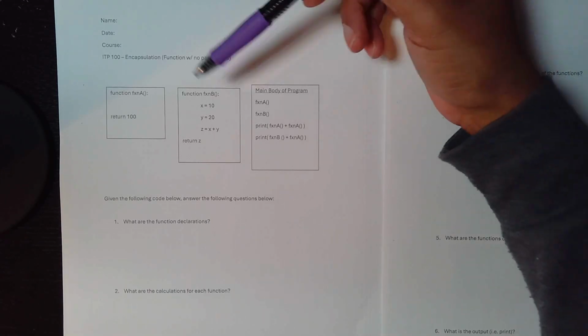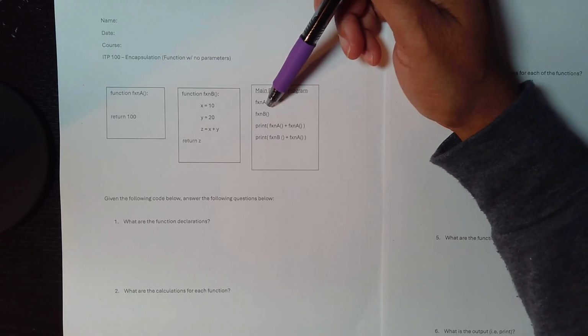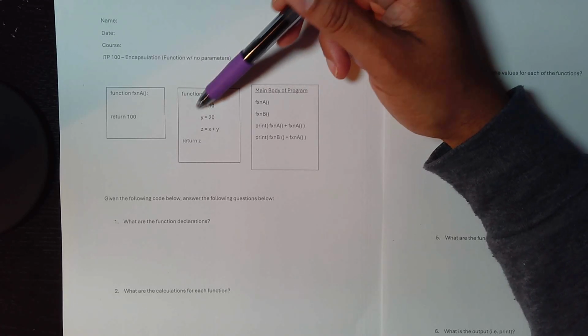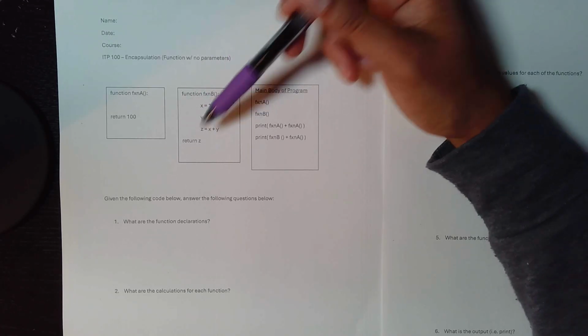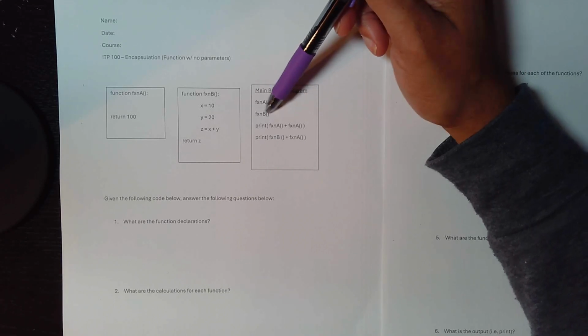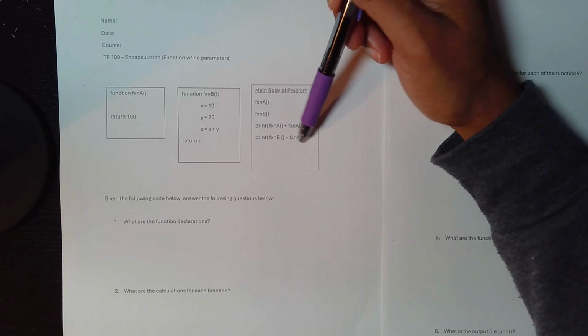So this is the solutions for the quiz we took. I'm going over the solutions with you. We have two different functions and the main body of the program. Function A returns 100. Function B has a bunch of calculations and returns Z. Then in the main body of the program, you call function A, function B, print function A plus function A, and then print function B plus function A.